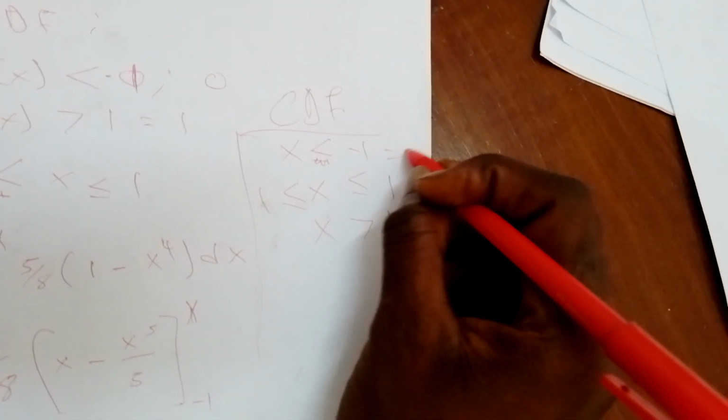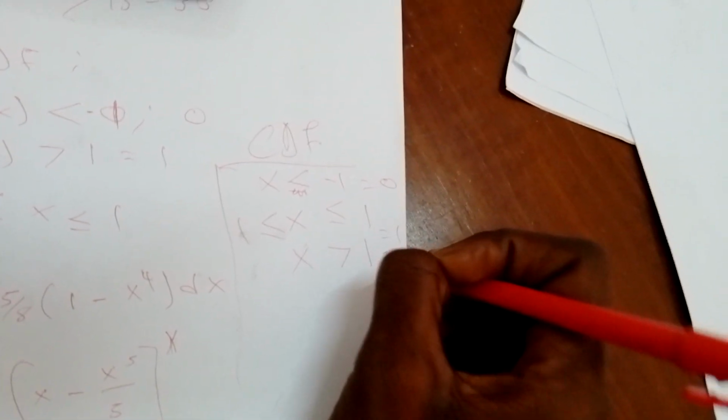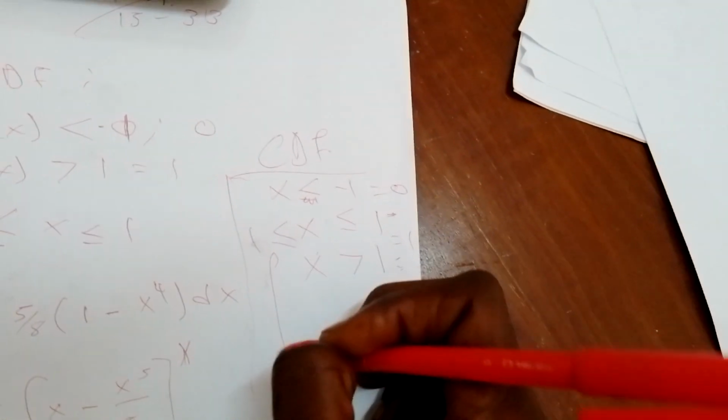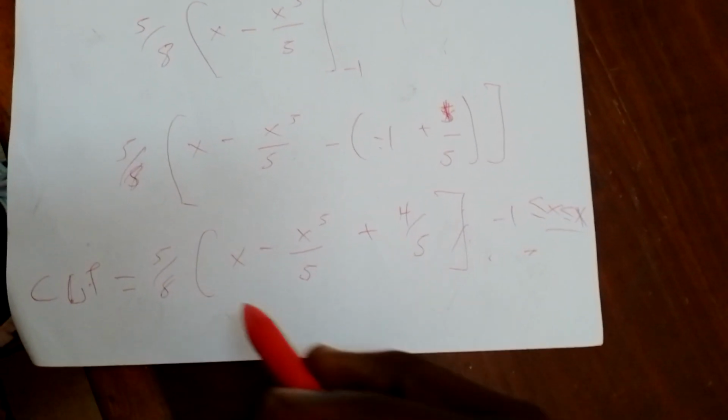Here we find that this is zero, this is one, and this one is the function we found down there. You can check it out again if you want to solve it later on.